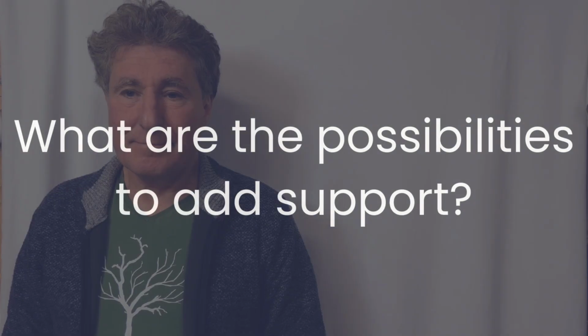What are the possibilities to add support? You can add some fixture to the body. That's usually the easiest. If this is done well, you should have tried it out during the consultation session. And now is the time to fit it to the instrument.